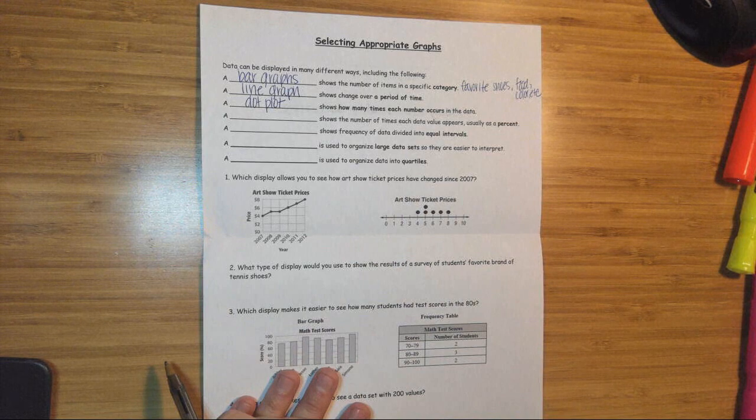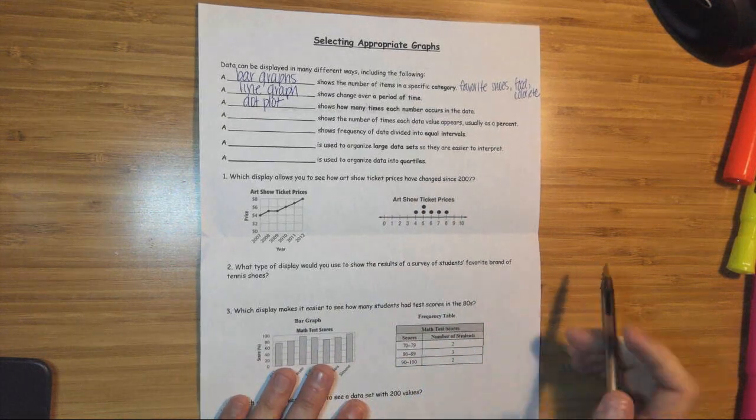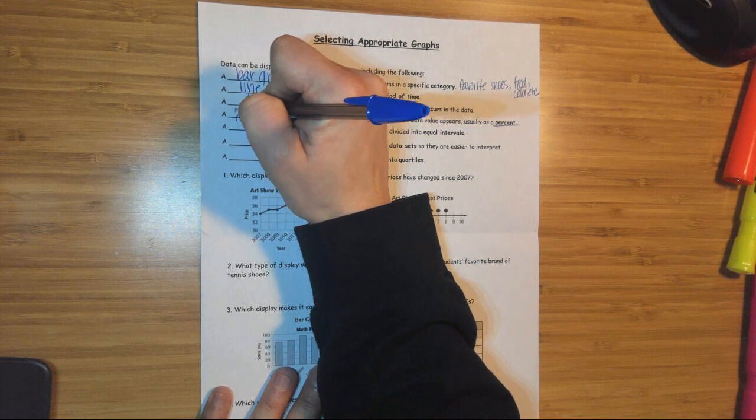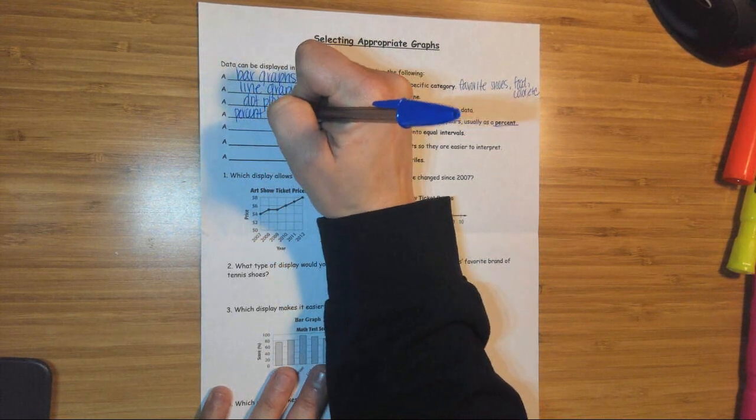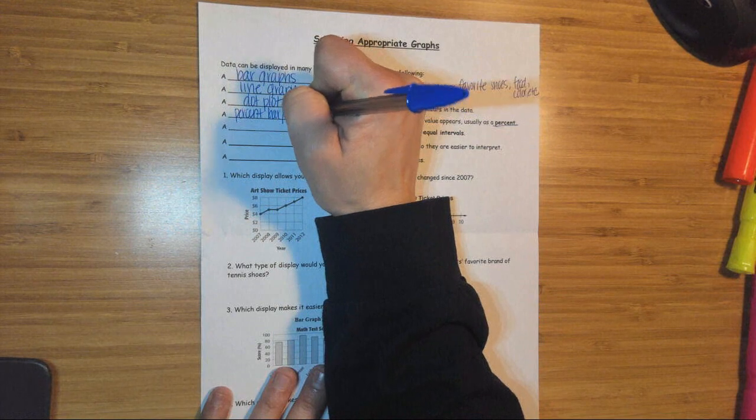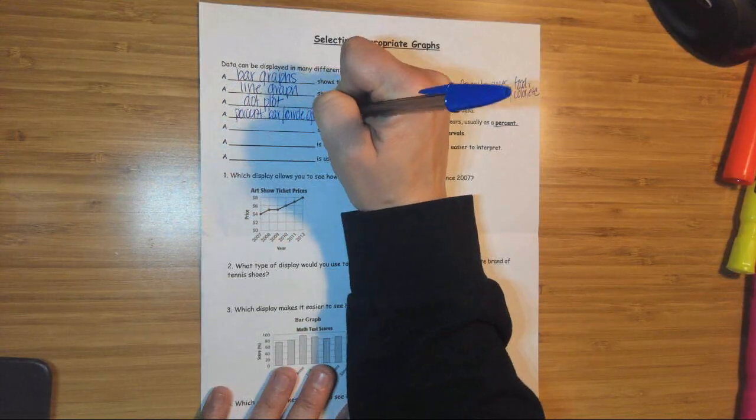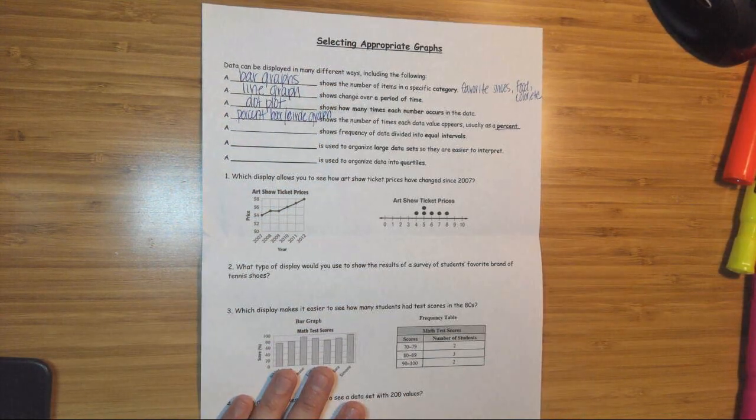A blank shows the number of times each data value appears, usually as a percent. Well, that would be a percent bar or circle graph, either or, you may see both.